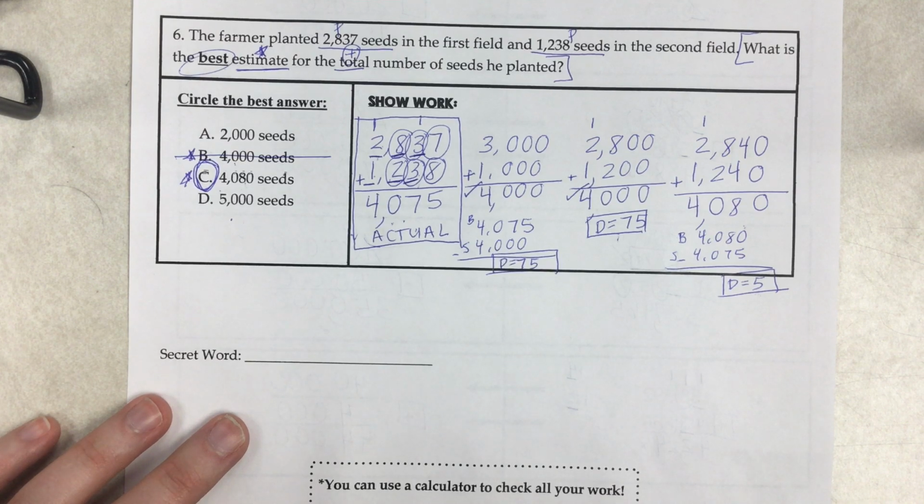So don't get tricked on problems like that. Do all the work to make sure you get the best estimate.